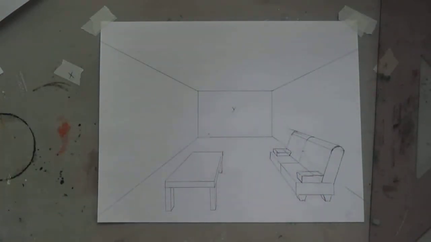And we haven't added any new steps. We're still just doing the same steps over and over again. We're just applying them to do a bit more complicated things.